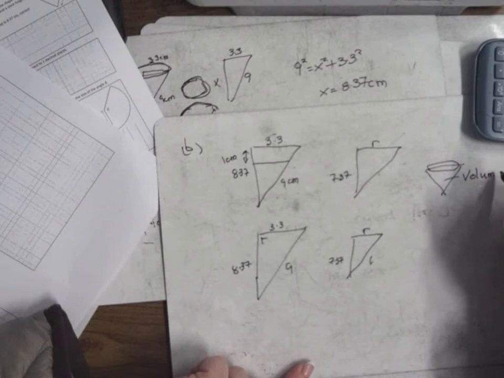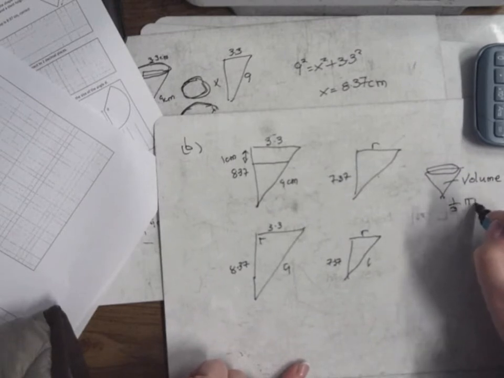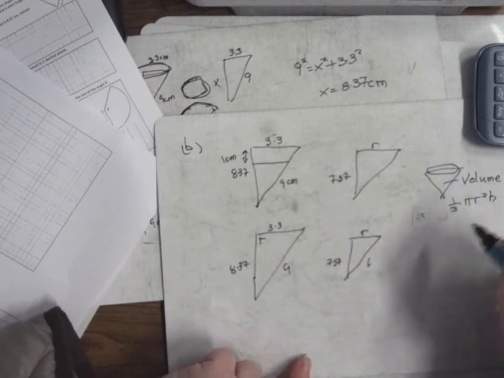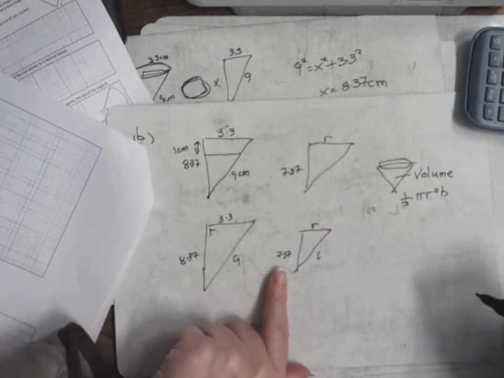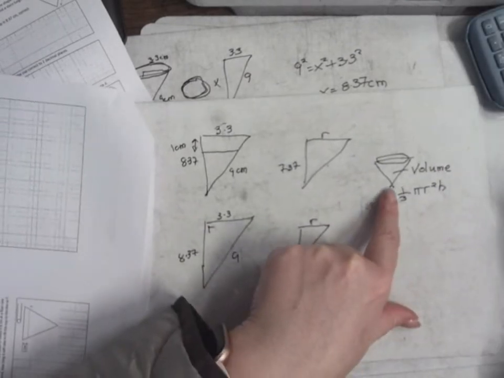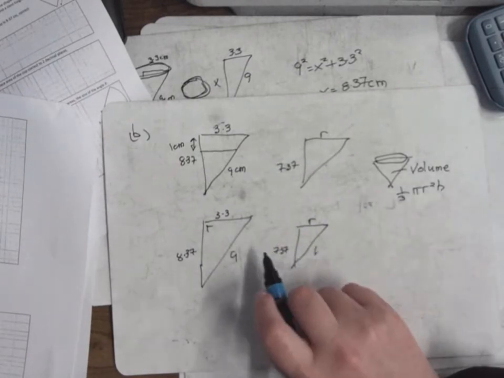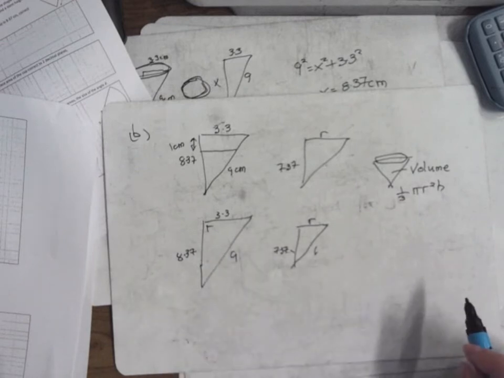So remember, the volume of a cone is 1/3 pi r squared h. So I need the radius of this cone and I need the height. I have the height, it's 7.37. Is that right? So that's my end goal, to find the volume of the cone that gets lowered when it gets lower down a centimetre. But I need the radius of that cone, so that's why I'm looking at these triangles.